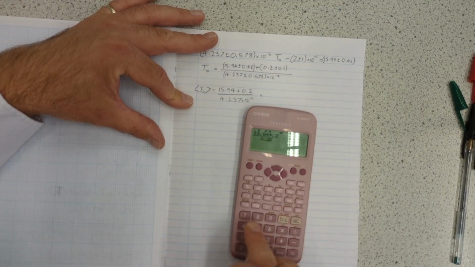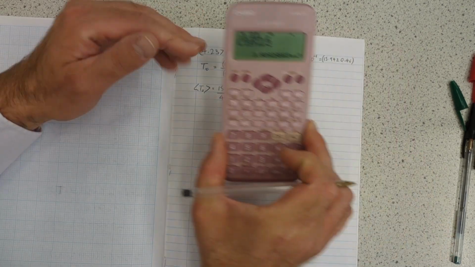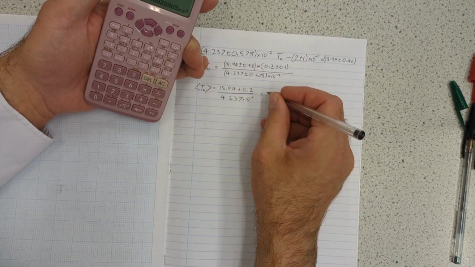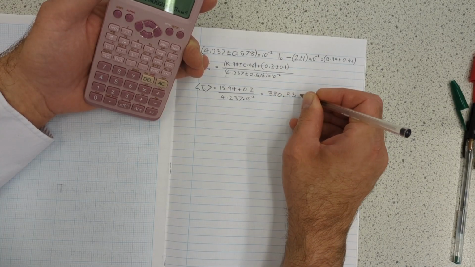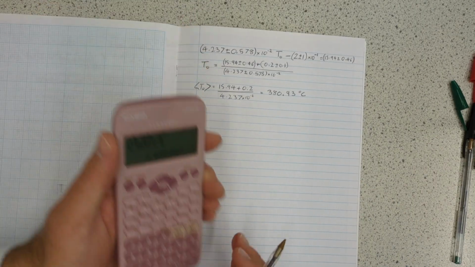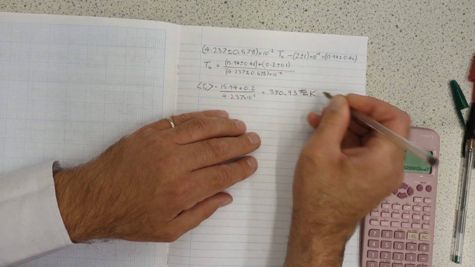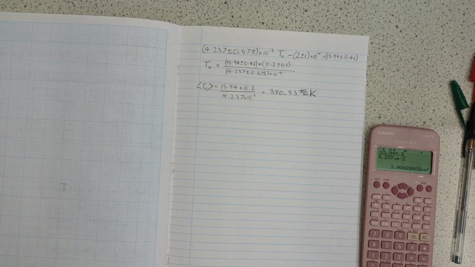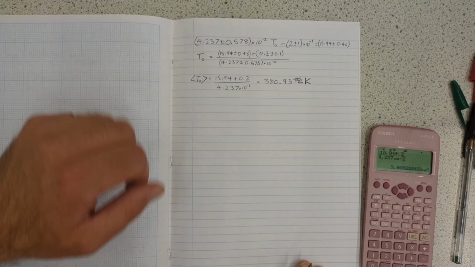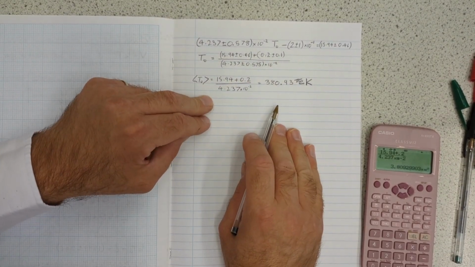Listen, I know it gets boring listening to me moan about calculators, but, you know, tough. 381. Wow. 380.93, that's the temperature in Kelvin. That is the temperature of the freezing point of water, apparently. Well, it's a bit wrong, but maybe when we deal with the uncertainties, it'll work out to be within tolerance.